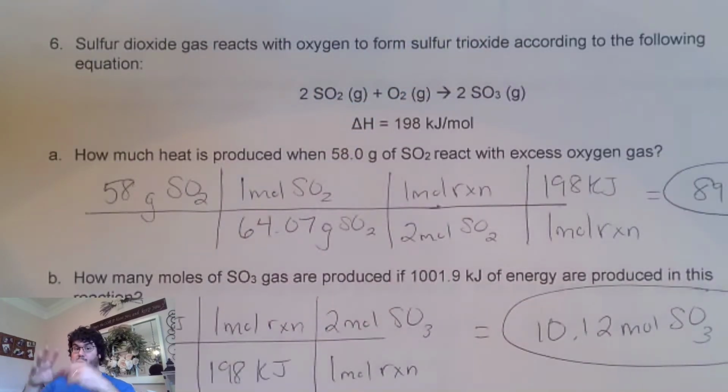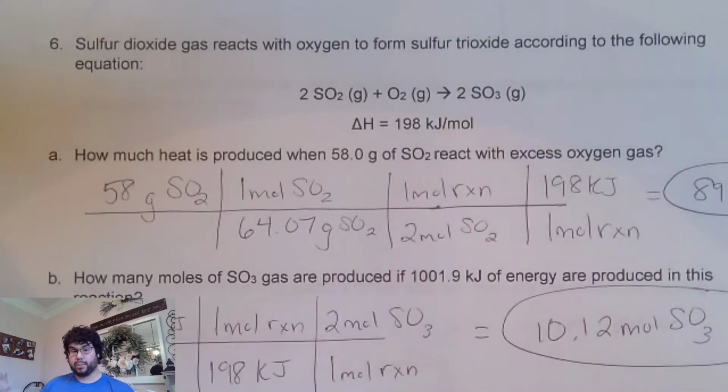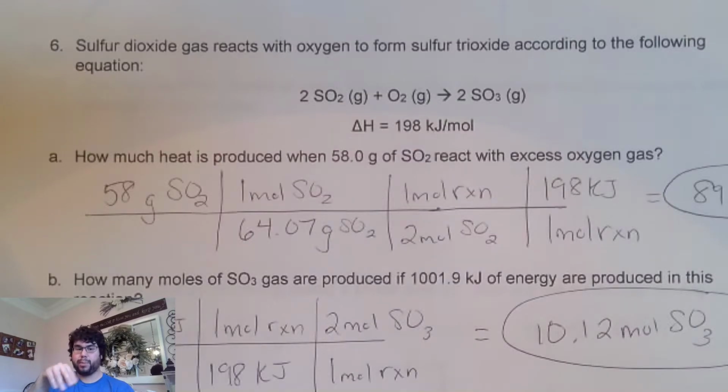So if 1 mole of this reaction were to occur, 198 kilojoules are going to be, in this case, gained by the reactants because it's an endothermic process. So remember, that's what enthalpy means. Enthalpy means the amount of energy that the reaction either gives off or takes in per mole of that reaction.